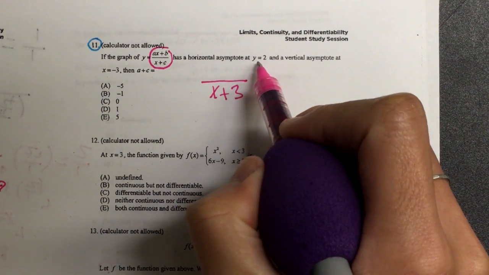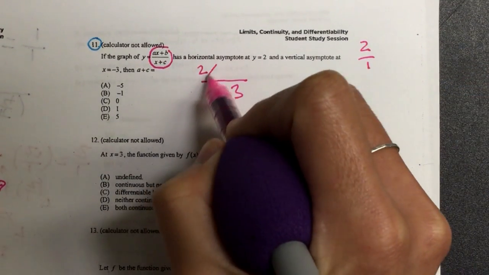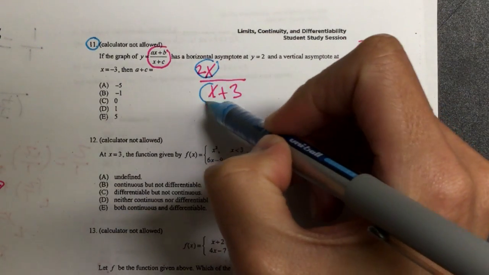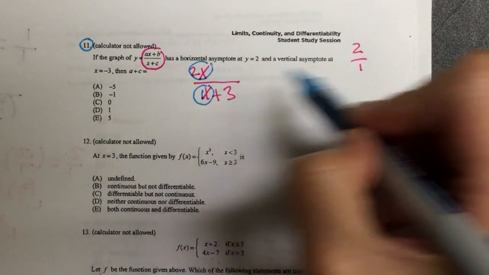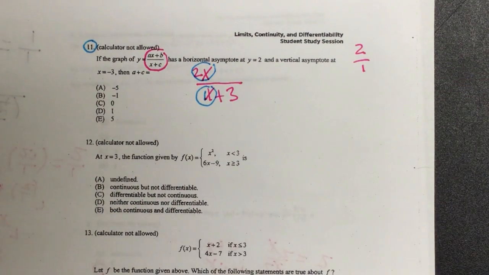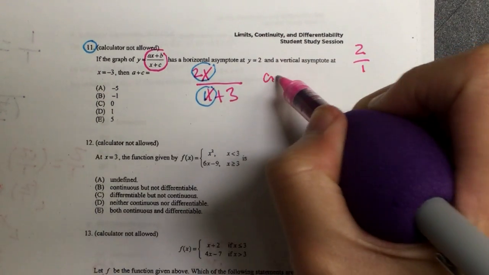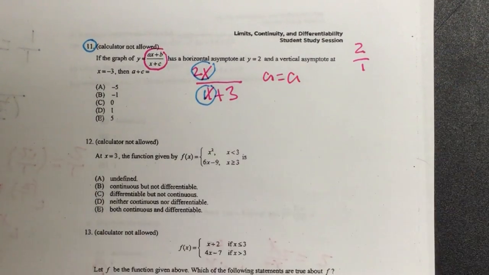And if I want the horizontal asymptote to be 2 over 1, I need 2x over 1x. And if y'all remember the rule, the highest power, or the degree, is going to control the horizontal asymptote. So 2 over 1 is going to give me 2. Then I have my vertical asymptote at 3. And it's saying, what is my a plus c? So my a in this case, it is ax, meaning a is 2.